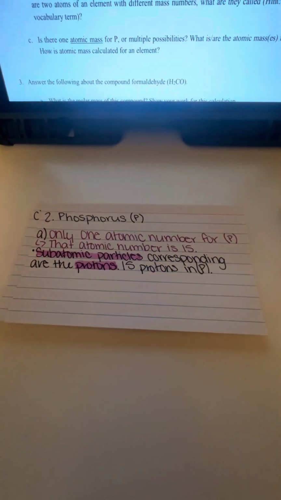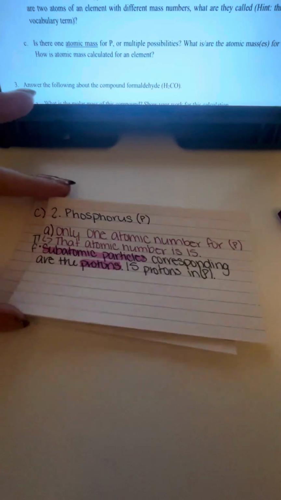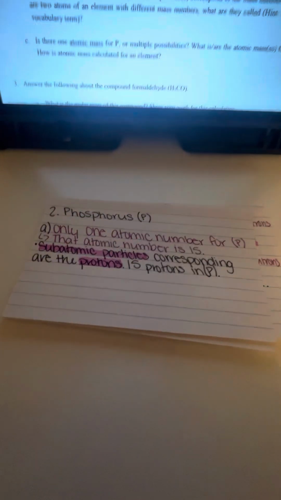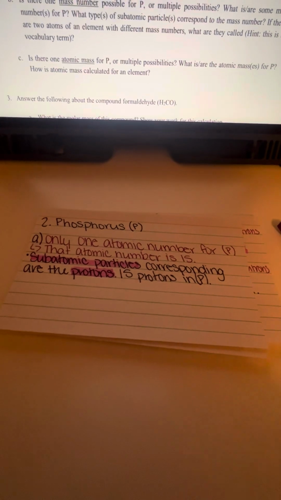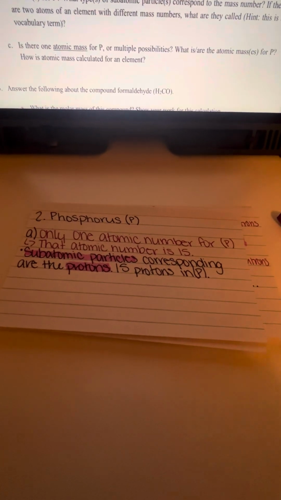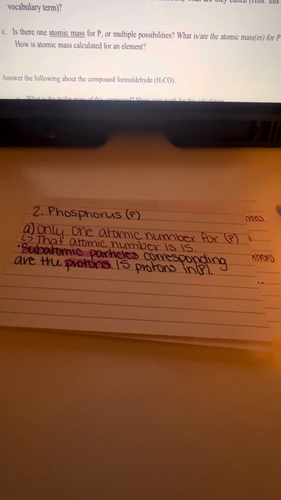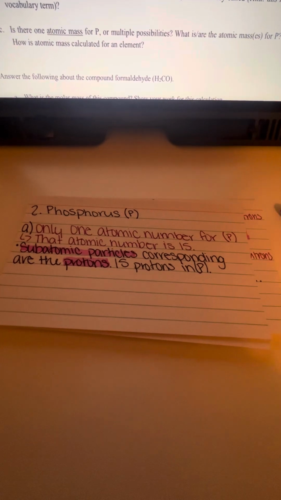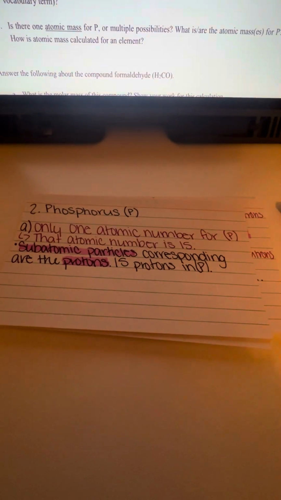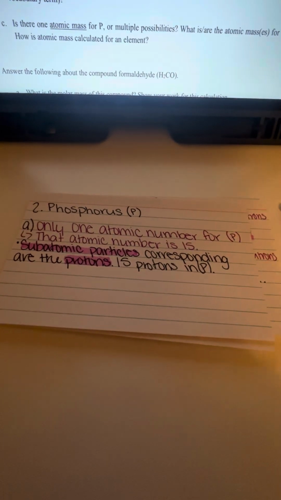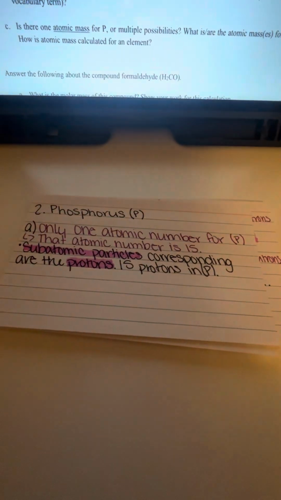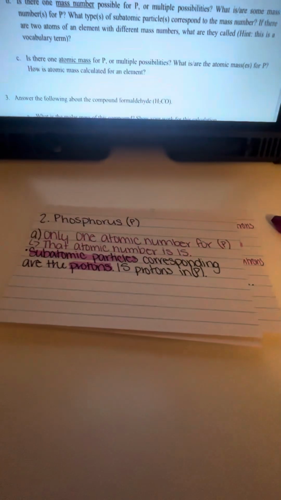The next question, for part B, was, is there one mass number possible for phosphorus or multiple possibilities? I found that there is only one atomic number for phosphorus, and that atomic number is 15. The subatomic particles corresponding are the protons, of which there are 15 in phosphorus.